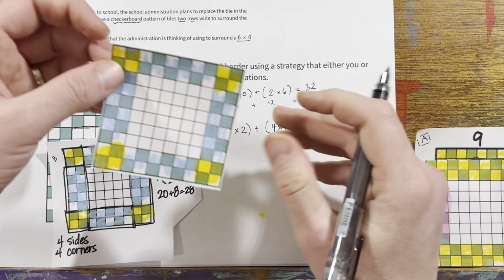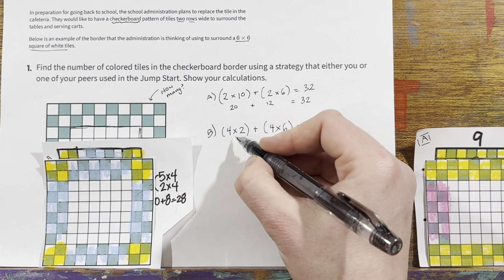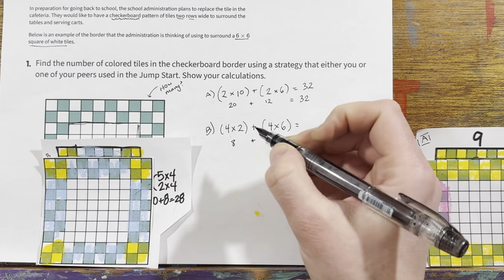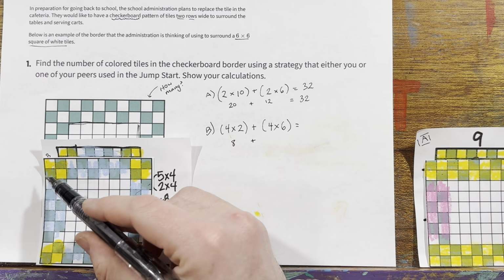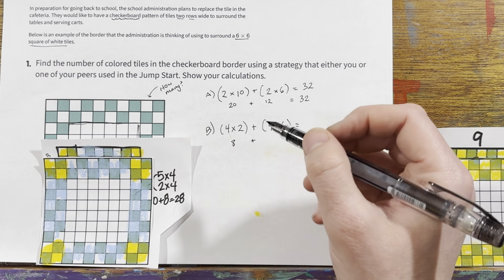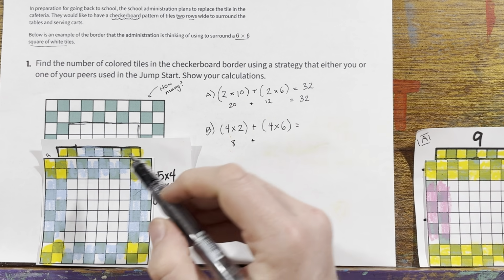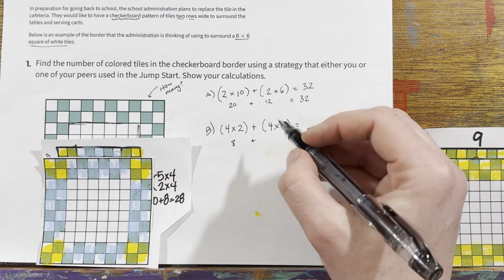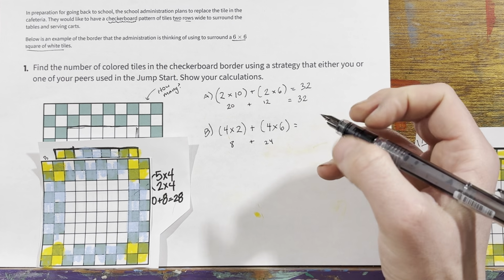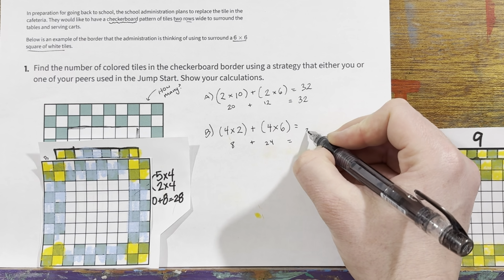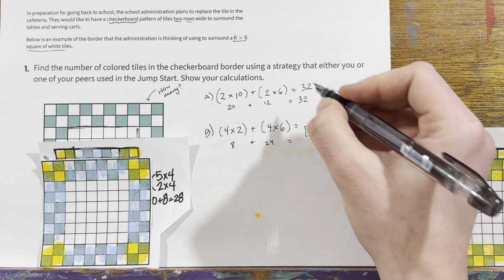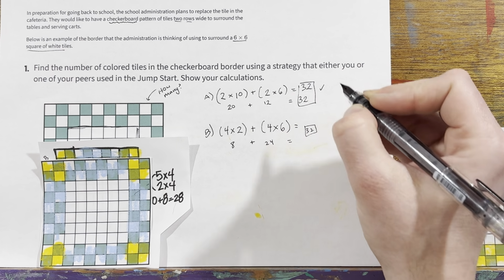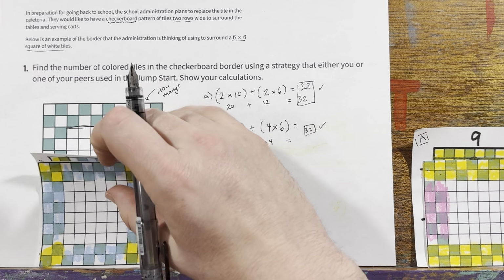So let's calculate that up and see what we get. 4 times 2 is 8. So that means that in the corners here I have 1, 2, 3, 4, 5, 6, 7, 8. That makes sense. Plus 4 times 6. 6, 12, 18, 24. And 8 plus 24 is 32. So same thing we got up here. So looks like we're doing things the right way because we got them done.